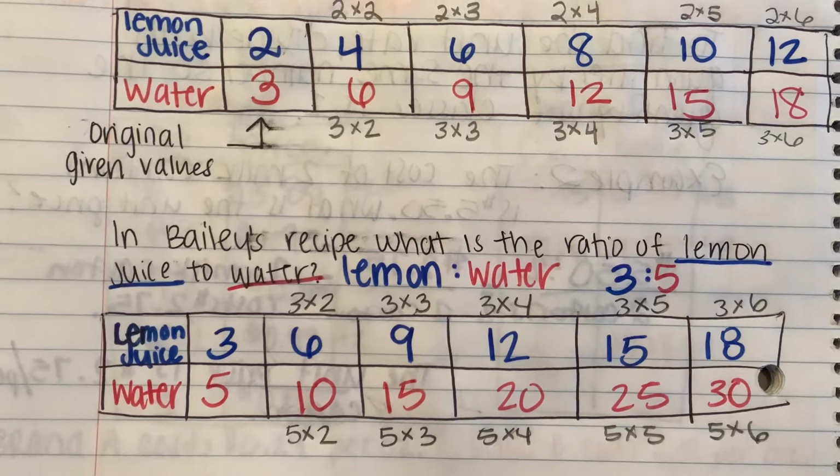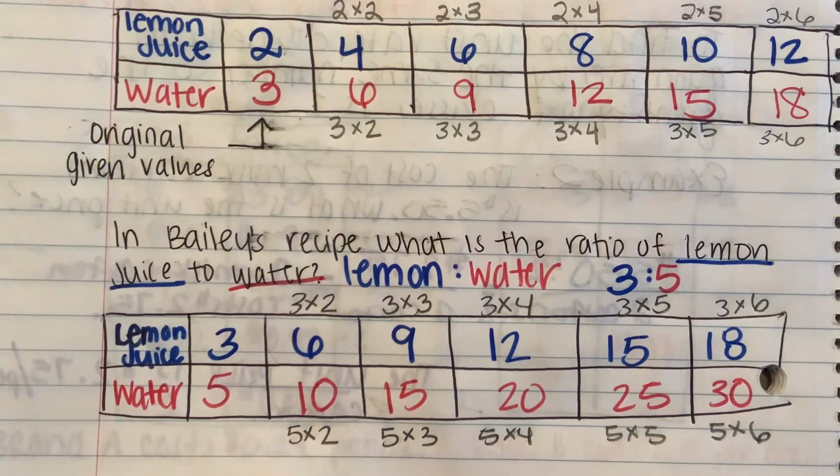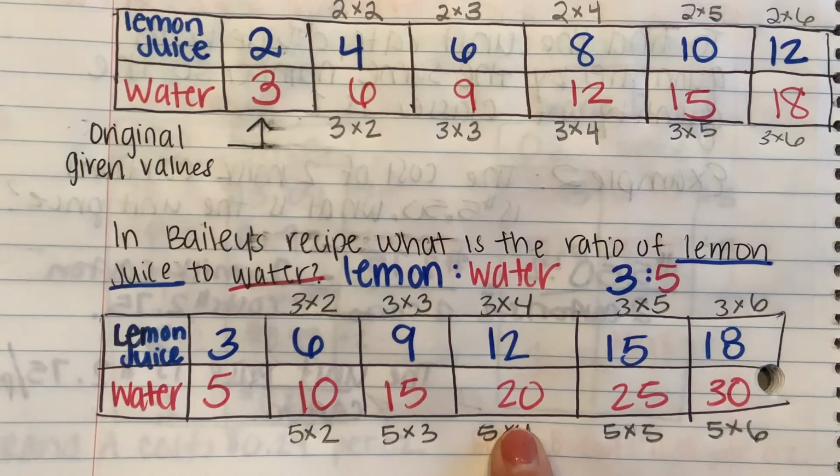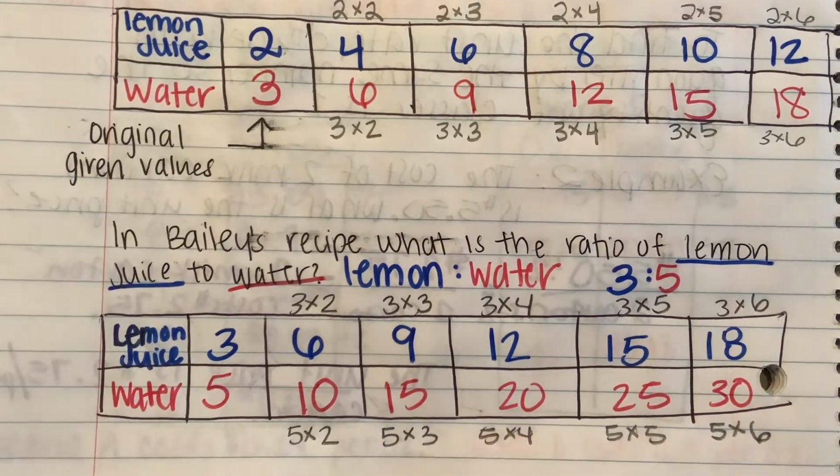Okay, so hopefully you have gotten all of those right to fill in your table. So again, if I said in Bailey's recipe, if you wanted to double the recipe, we're going to the second box. What is the ratio? The ratio of lemon juice to water is 6 to 10 if I were doubling the recipe. If I wanted to quadruple the recipe, that means do 4 times the recipe. I would look in my fourth box, and I would say the ratio is 12 to 20. 12 cups of lemon juice to 20 cups of water.